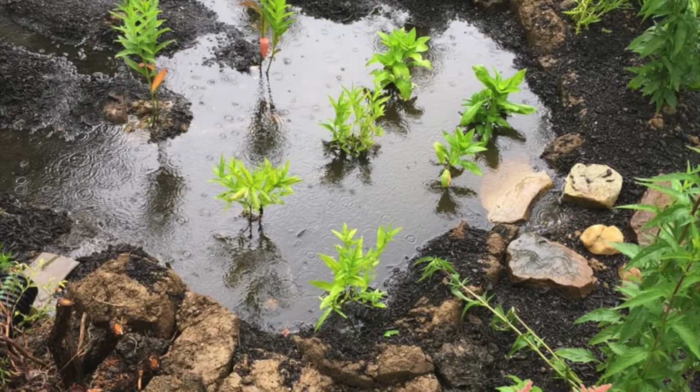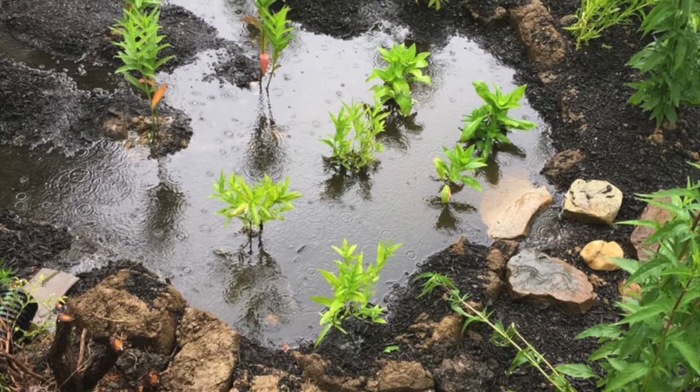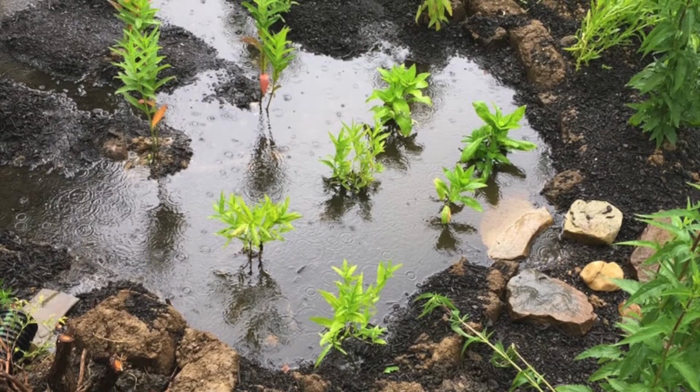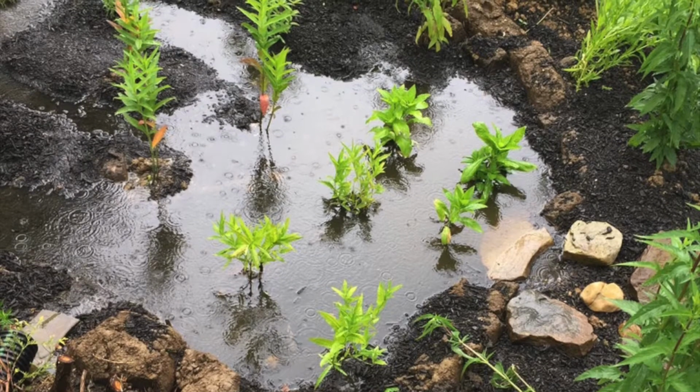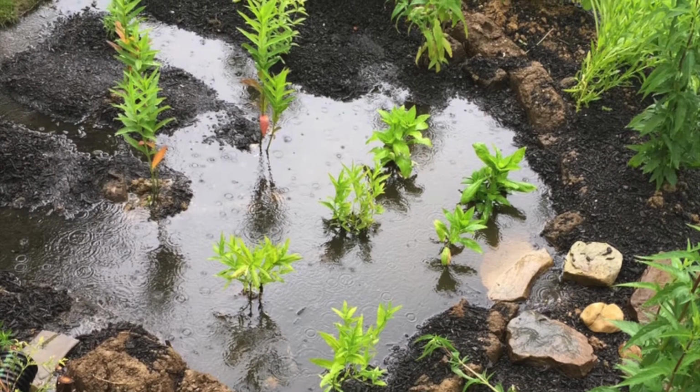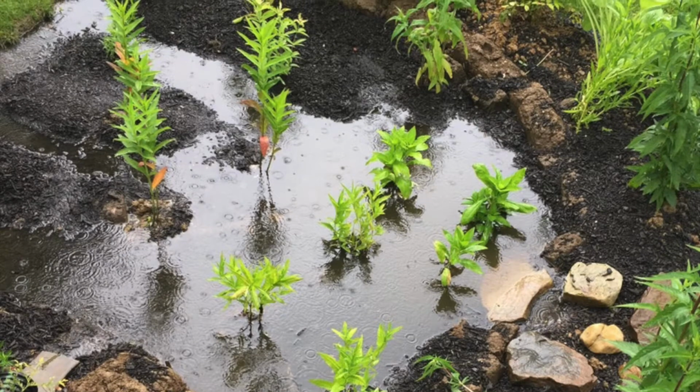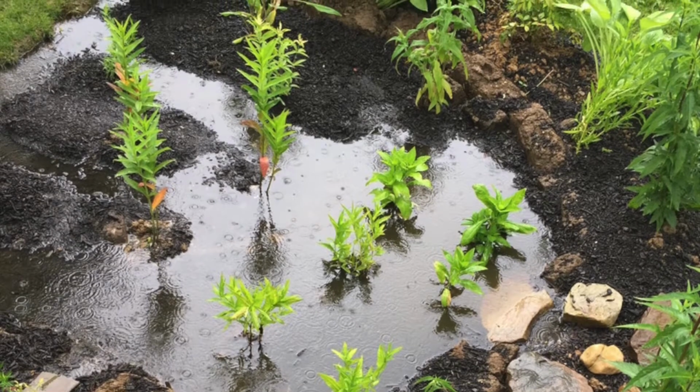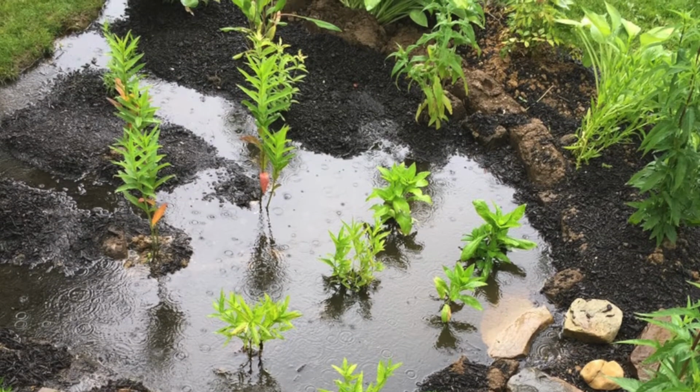I don't know about you, but whenever I have a chance to put a garden in that not only looks beautiful, but also functions in 2 or 3 or 4 more ways, I get pretty excited. So how excited are you to install your little stormwater speed bump, aka rain garden?